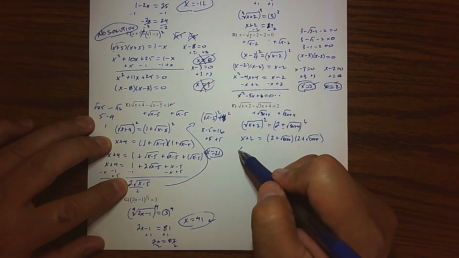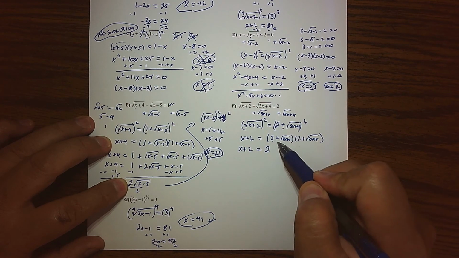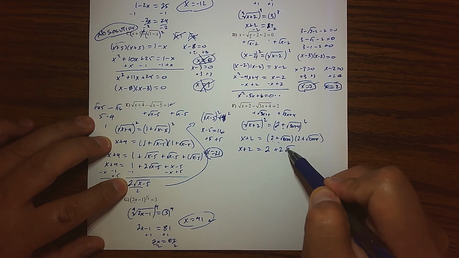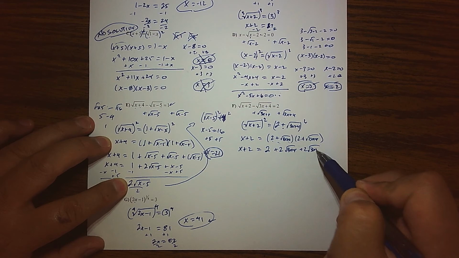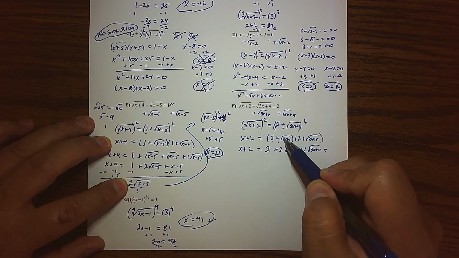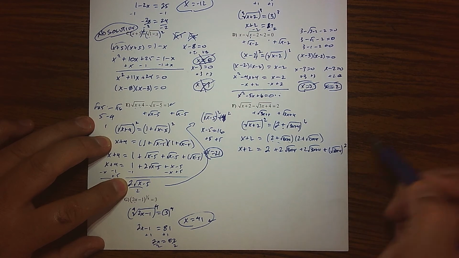All right, so we have x plus 2, and then we're FOILing. 2 times 2 is 4. When I do the outer, I get 2 square root of 3x plus 4. When I do the inner, I get another 2 square root of 3x plus 4. And then when I multiply the last by the last, I get the square root of 3x plus 4 squared.